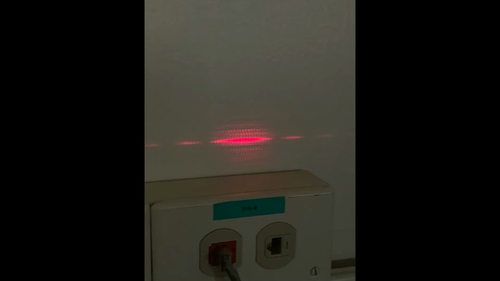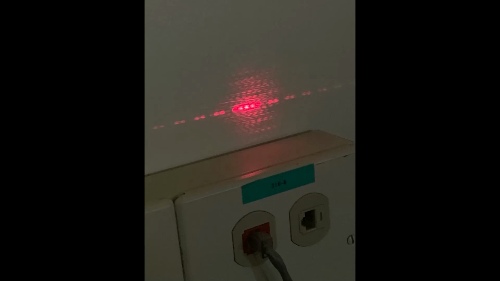The first thing we notice in the pattern is it does look quite similar to the 0.04 millimeter single slit, but if you look closely, you'll see some smaller dots, and that's because we're now using two slits. We'll change this wheel to the 0.08 millimeter slit size and 0.25 millimeter separation, and we'll see the difference in both the larger groupings of dots and what each individual dot looks like as we've changed these two variables.